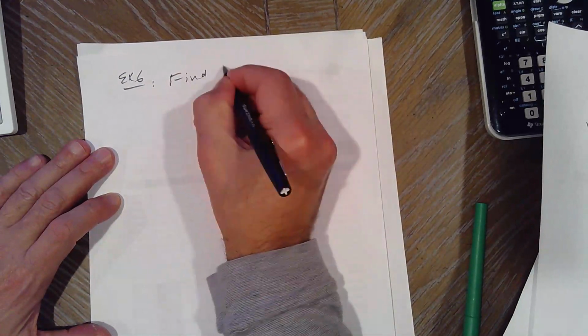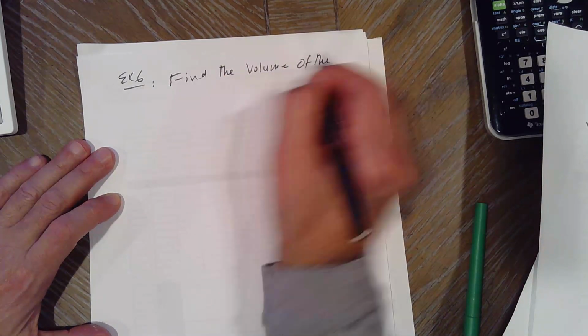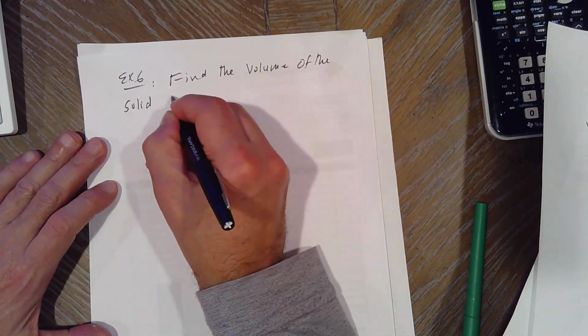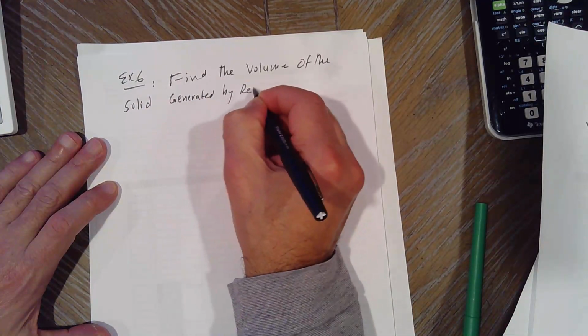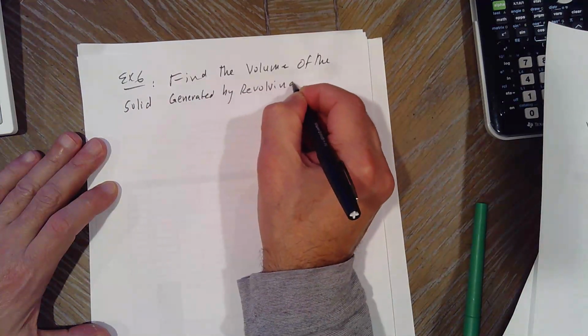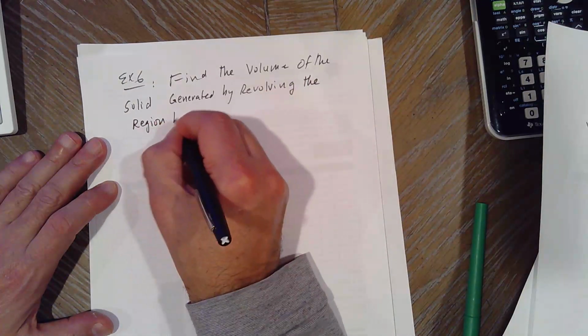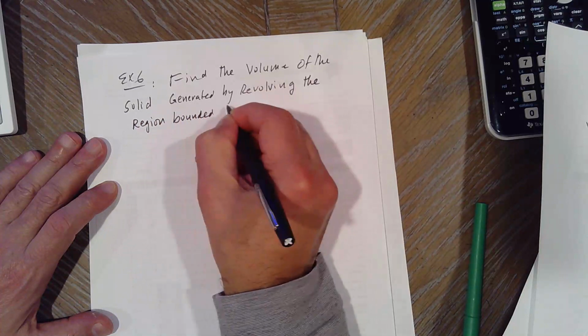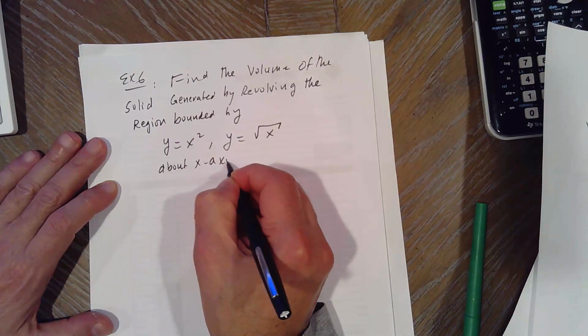Example 6. Find the volume of the solid generated by revolving the region bounded by y equals x squared, y equals root x, about the x-axis.